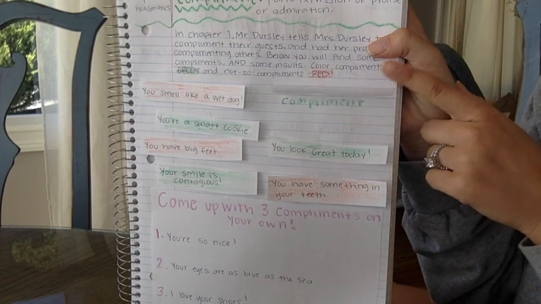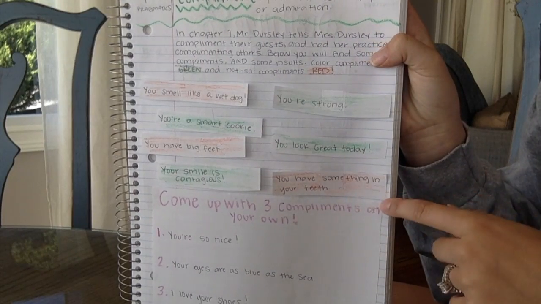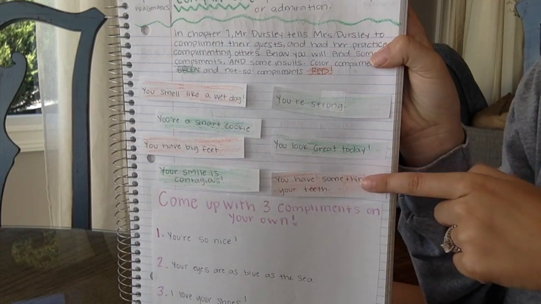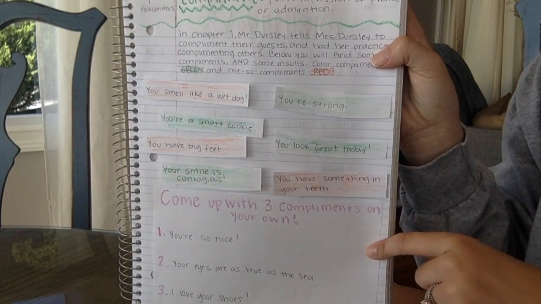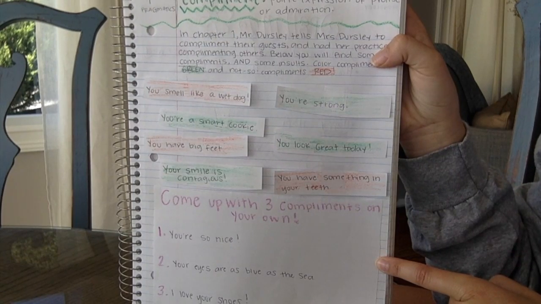Oh, compliment green, I got it right. Or insult, let's see, I colored this one red, let me see if I'm right. Then you just lift the flap, insult, red. All right, and at the bottom was just kind of a do-it-yourself thing. I gave them an opportunity to come up with 3 compliments of their own.